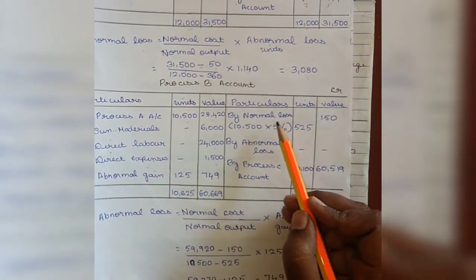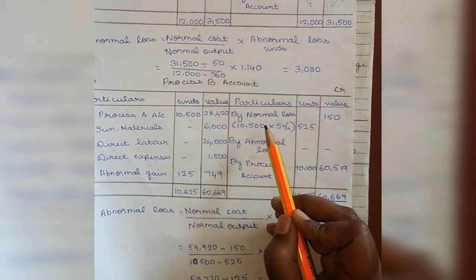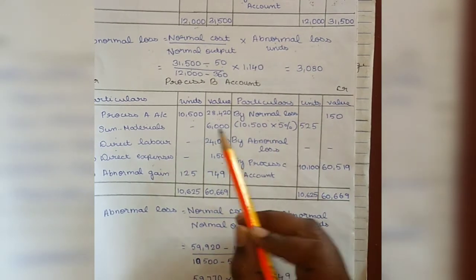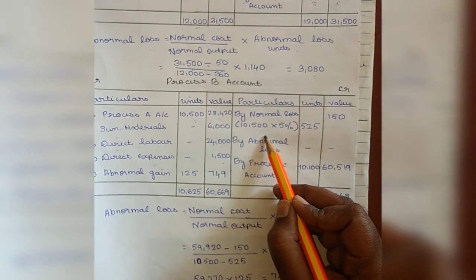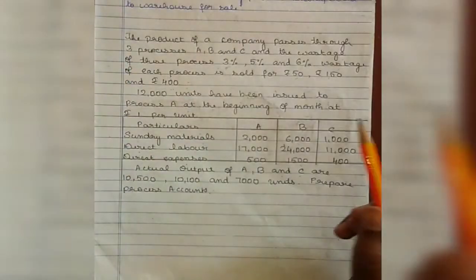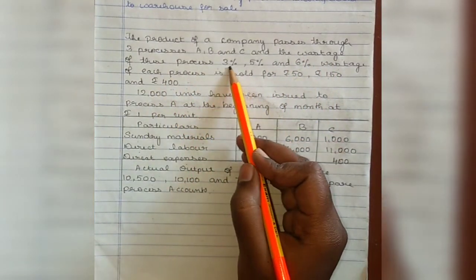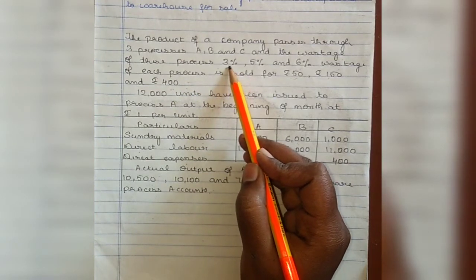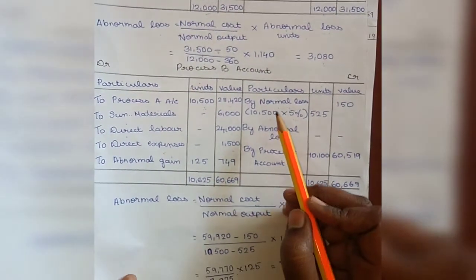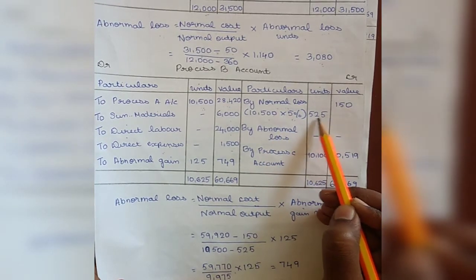And then we need to take the normal loss into consideration. I have already mentioned this normal loss is always on the input that you have introduced into that particular process. Now, what is the input that you have introduced? 10,500. So 10,500 into what is the normal loss percentage for process B? We need to look into the question. The wastage of process A is 3%, which we have already taken into consideration. Now for process B it is 5%. So it will be 10,500 into 5%. If you calculate this, we'll get 525 units.